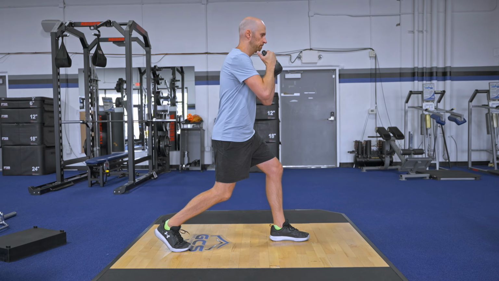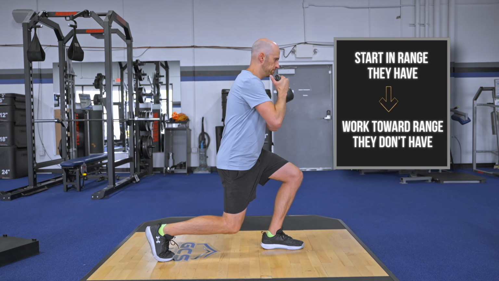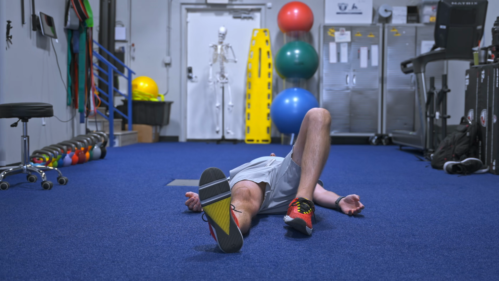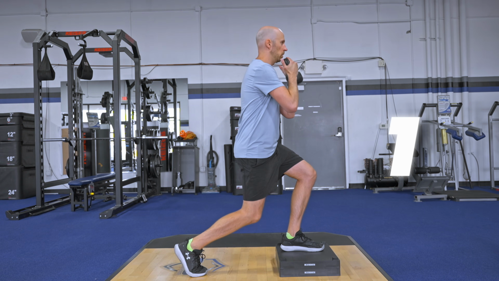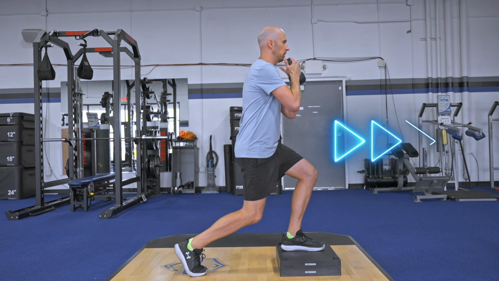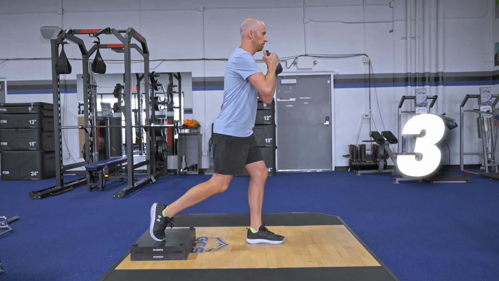The way I think about this is if I have someone who's limited in a specific motion, I want to start them within the range that they have and then eventually work towards the range they don't have as we've gained mobility. For example, let's say you're someone who has a good amount of hip external rotation, but you're limited in internal rotation. You'd probably be best served to start with a front foot elevated split squat because that reduces the amount of IR. And then as you get better, you go to flat ground and then you go towards a rear foot elevated split squat because hopefully as you've gone through these movements, you've improved your internal rotation.